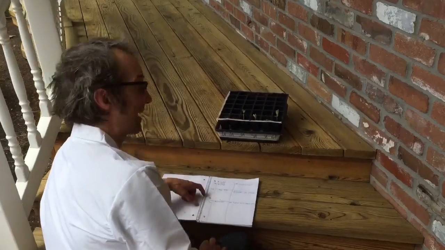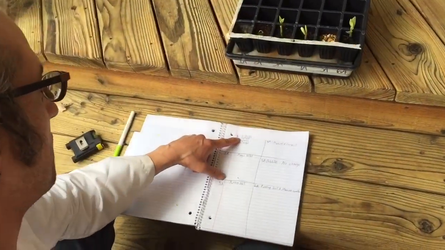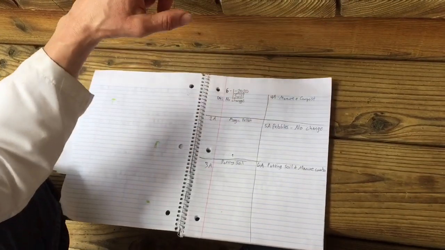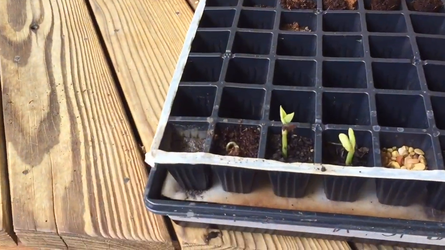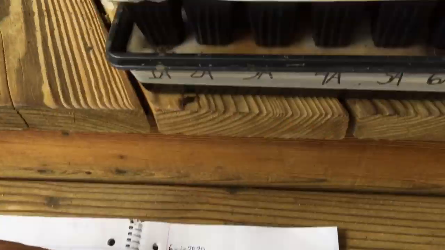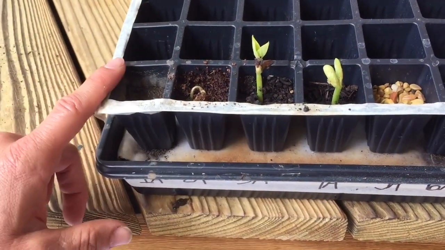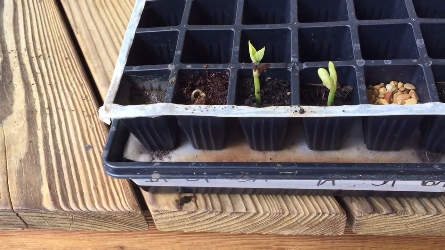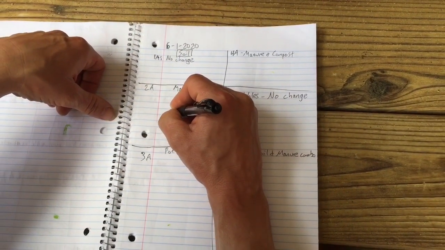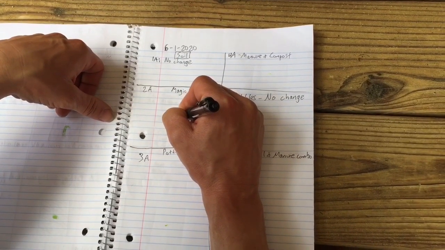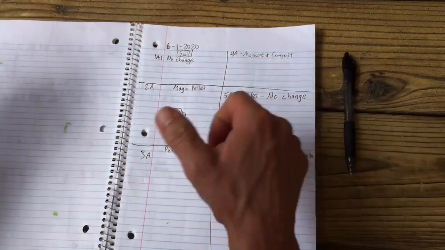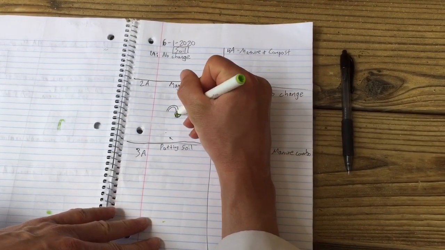All right, we're going to take a peek at our journal here. I have June 1st, 6/1/2020. 1A, which was the soil, and this one that we just got from outside. That has no change, so I'm not actually going to draw a picture for that. 2A, which is the magic pellet, which came with this kit. It looks like it's barely growing there, so I'm going to put what I see there, which looks like a little stem. And the leaf just is not coming out. It looks like maybe the leaf is still underground here. So I'm going to draw that green.